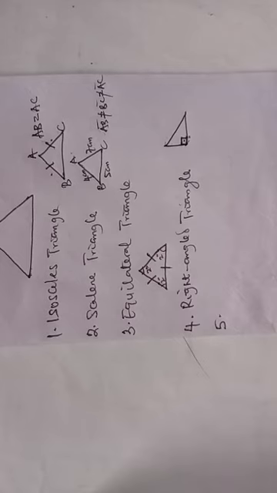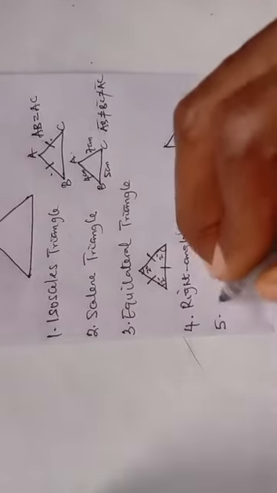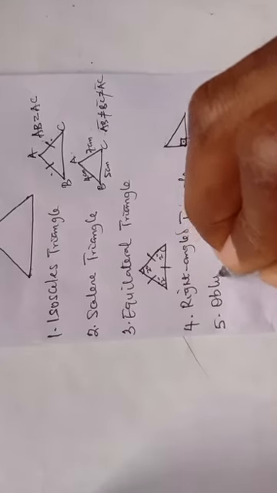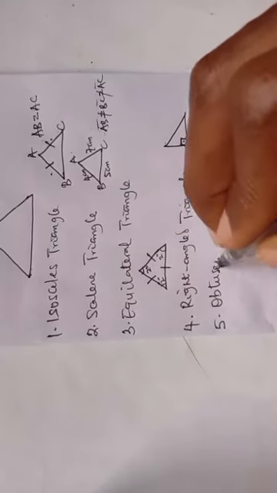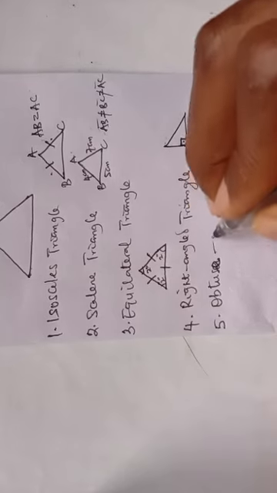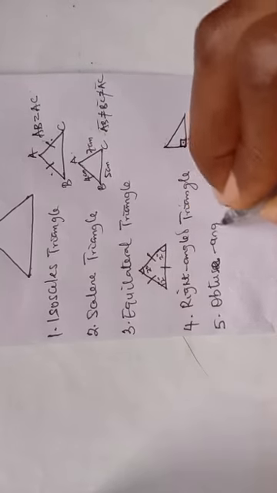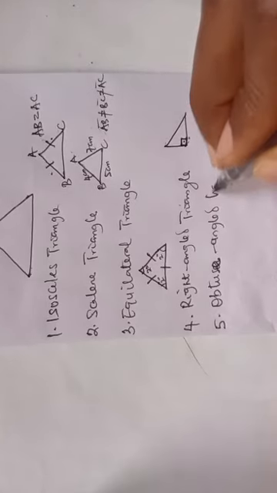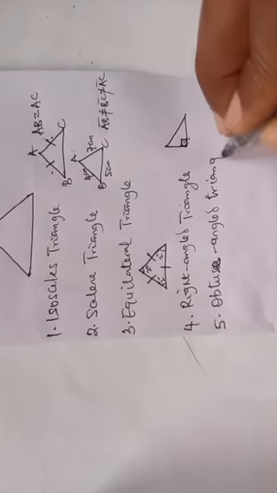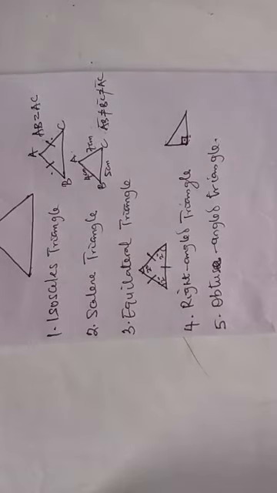That's what you mean by obtuse. It means that in this triangle, one of its angles, note this point, angle now, not side, is more than 90 degrees.